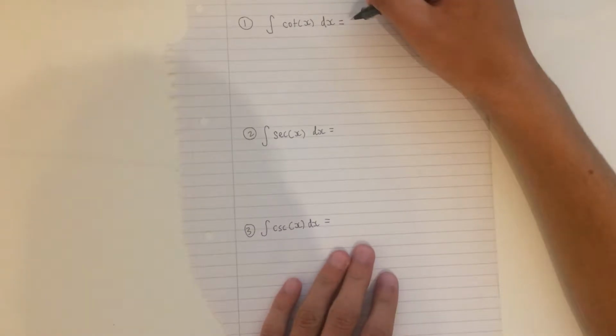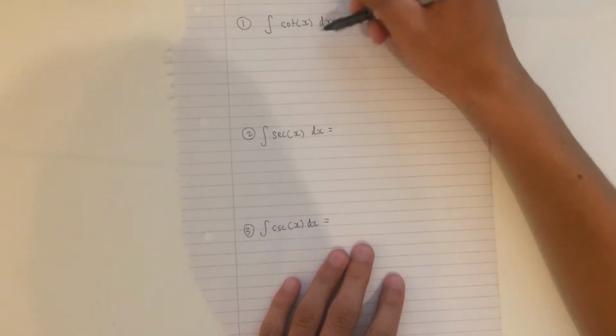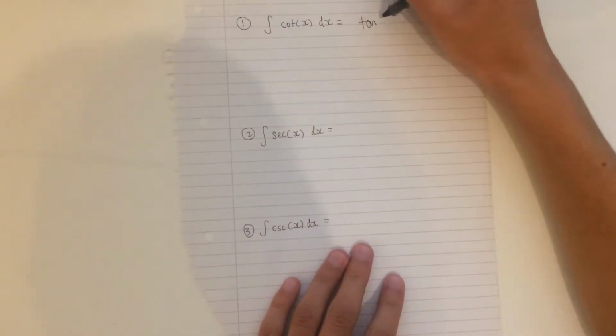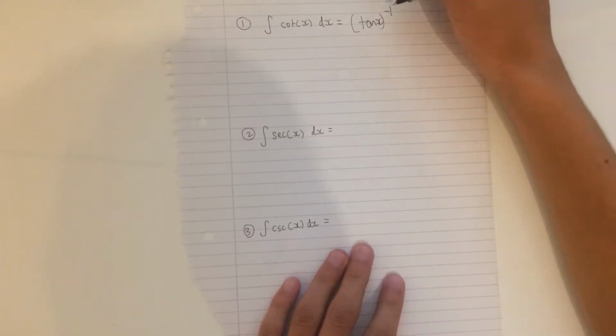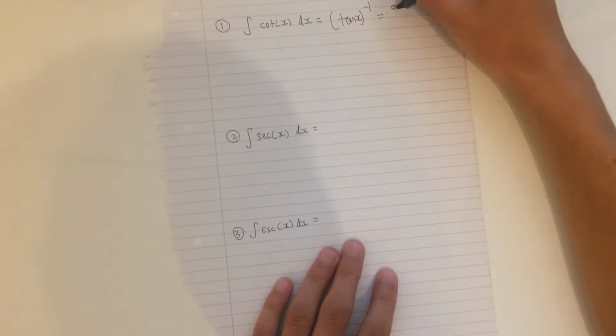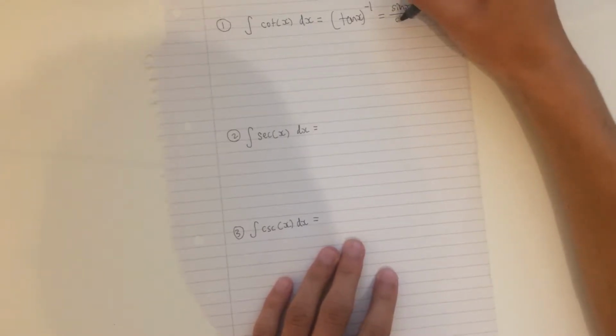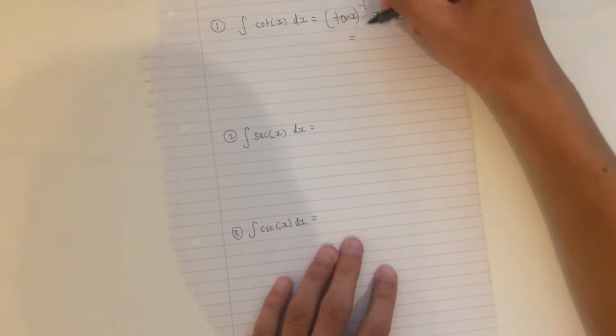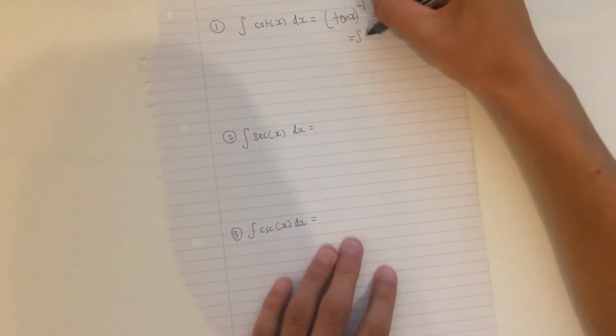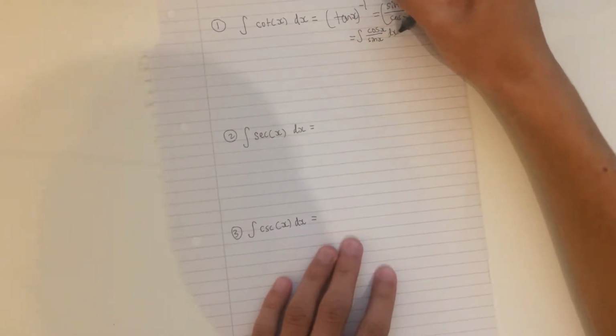And I just want to remind you that cotangent just means tangent to the power of -1, a reciprocal version, so that is this thing, the inverse of that. So essentially we're integrating cosine of x divided by sine of x.